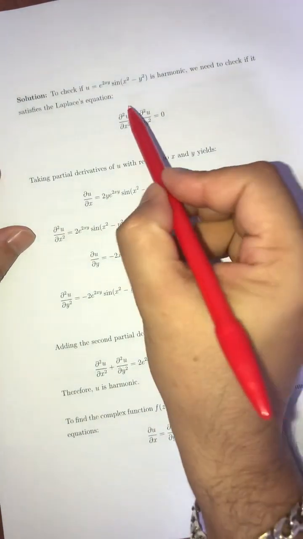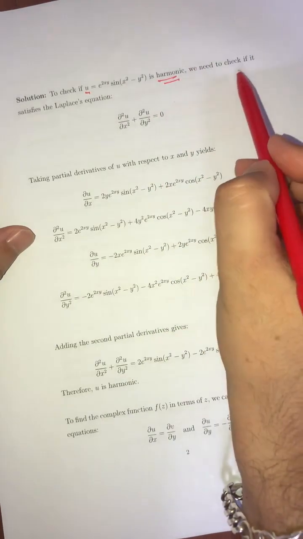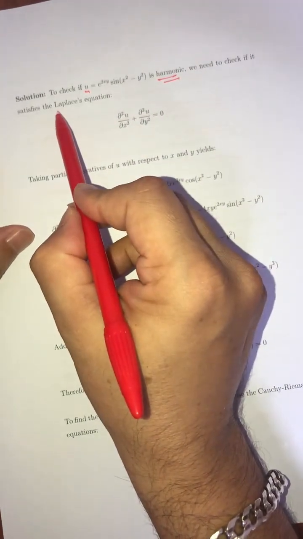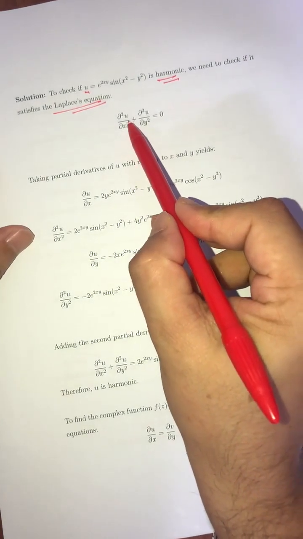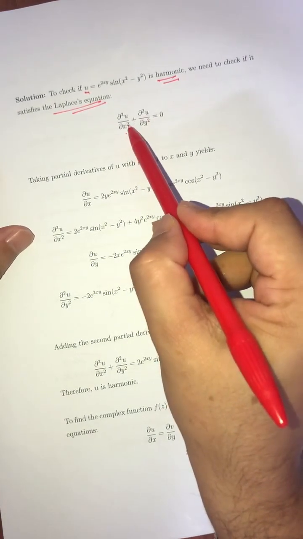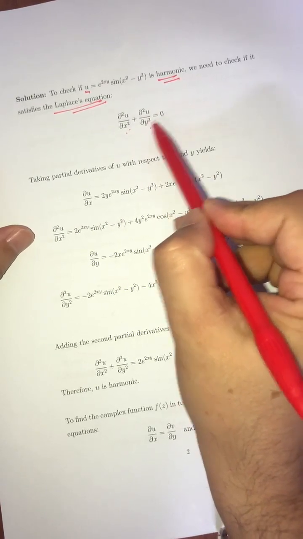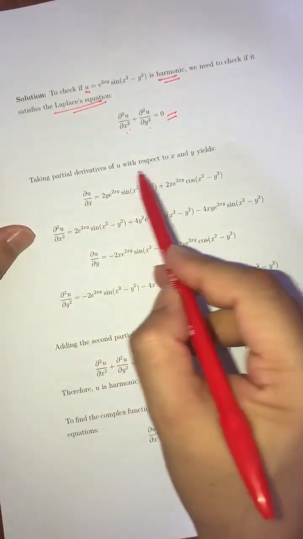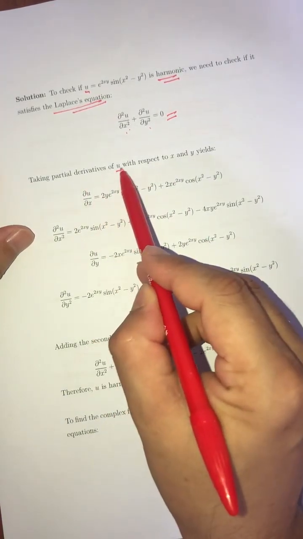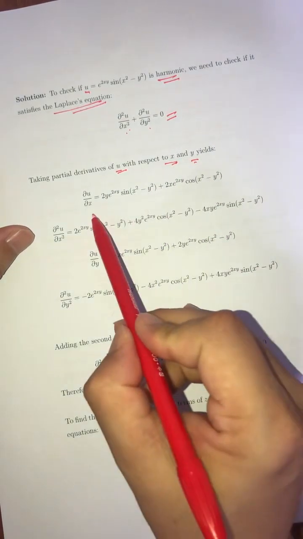In order to check whether the given function u is harmonic or not, we are going to find out if it satisfies the Laplace equation, which is given by the second partial derivative of u with respect to x plus the second partial derivative of u with respect to y equal to 0. So first we are going to take the partial derivatives of u with respect to x and y.